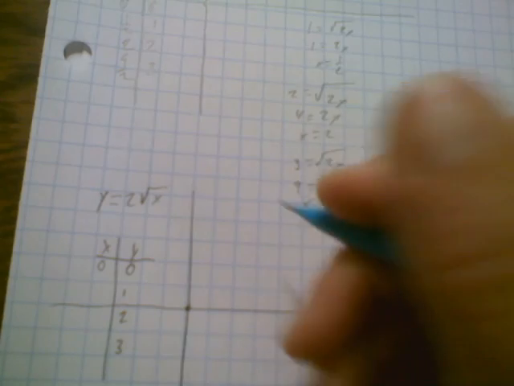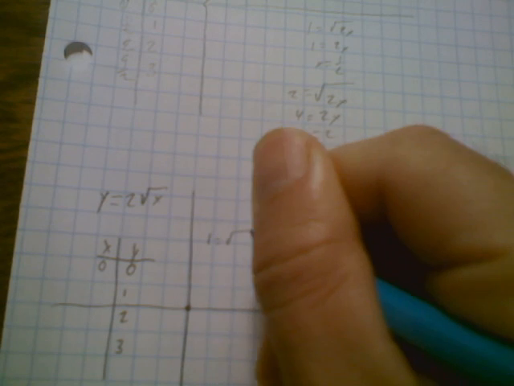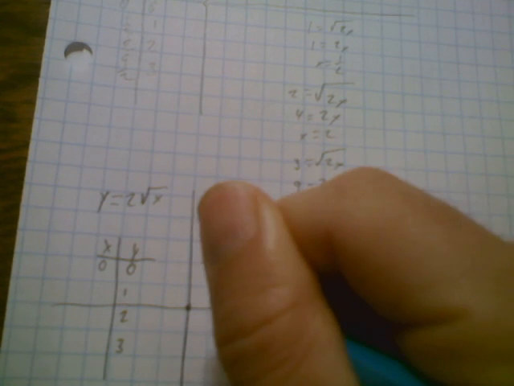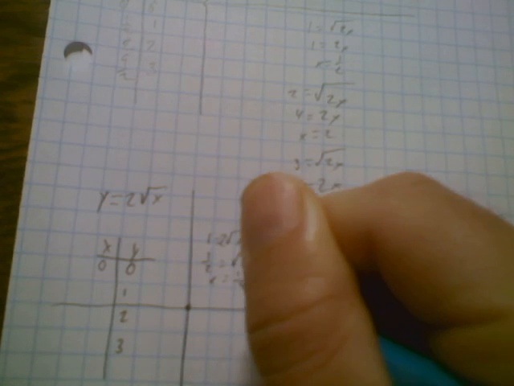So again, if x is 0, y is 0, that's always going to be the same. In this case, y is equal to 1. 1 equals 2 square root of x. And then we say 1/2 equals square root of x. So x equals 1/4.